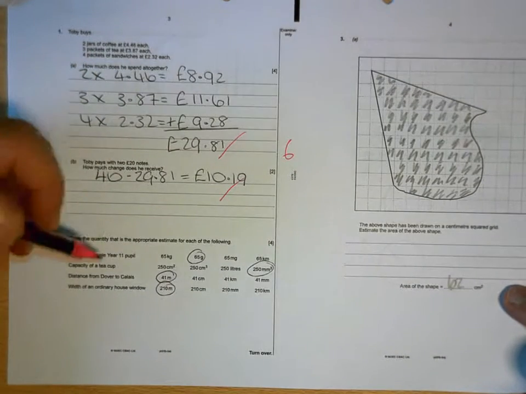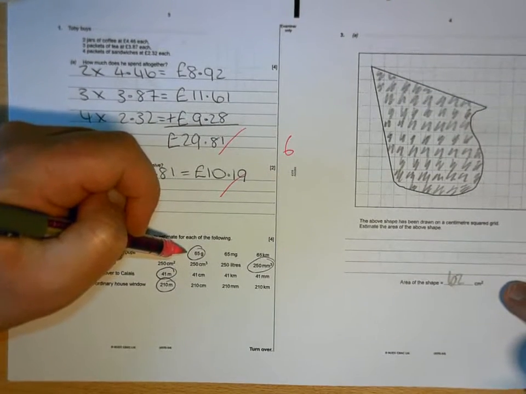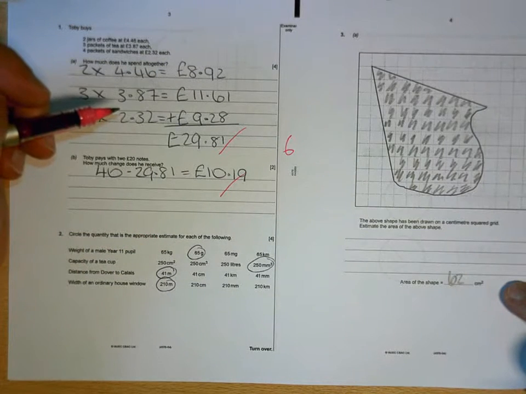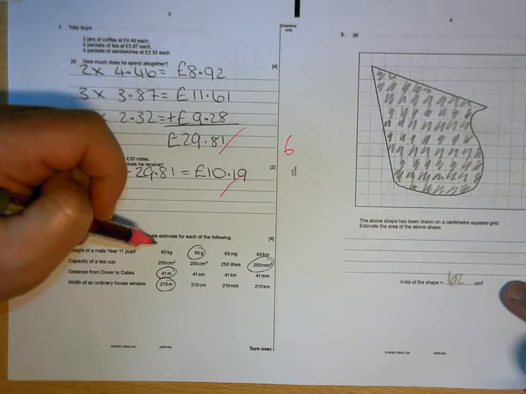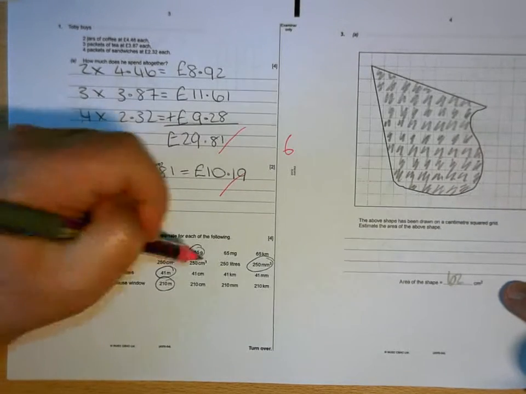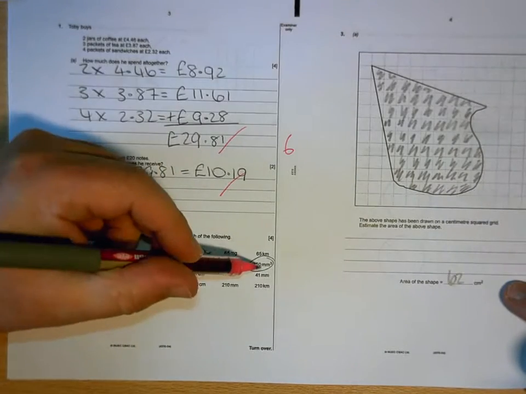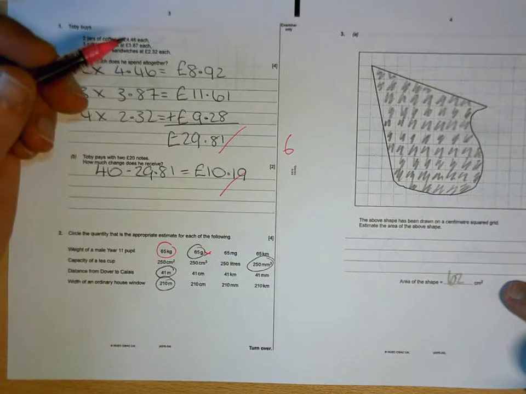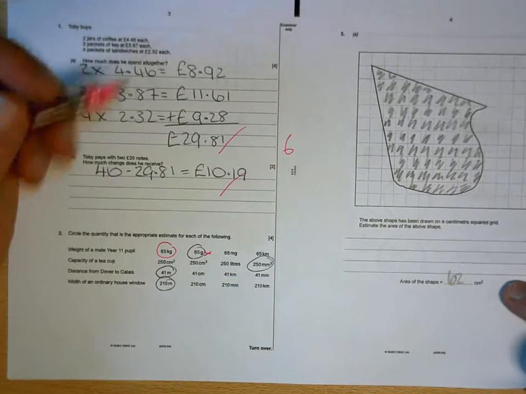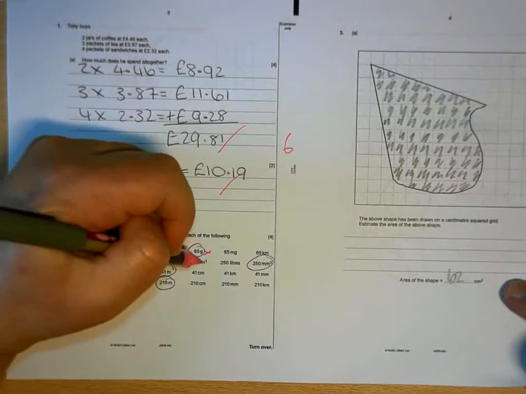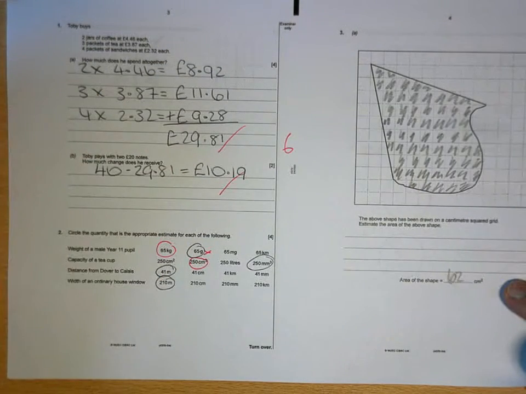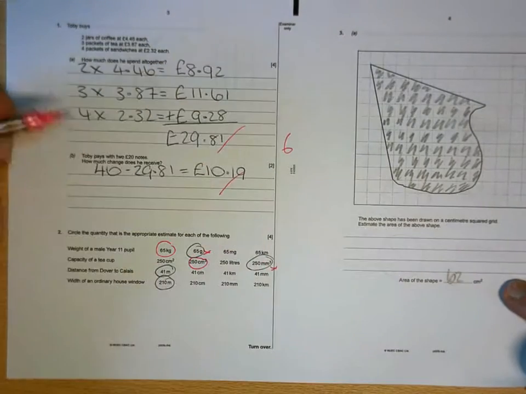Right, the weight of a male year 11 pupil, 65 grams, is really about the weight of an exercise book, I suppose. A kilo is a bag of sugar, so that's what you're looking for there, not that one. A cubic millimetre is about a grain of sugar, so that again is too small for a coffee or a teacup. That's what they're looking for there.